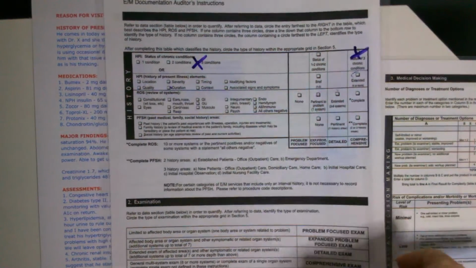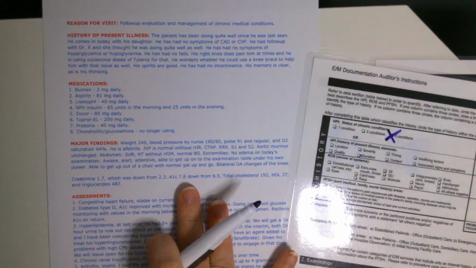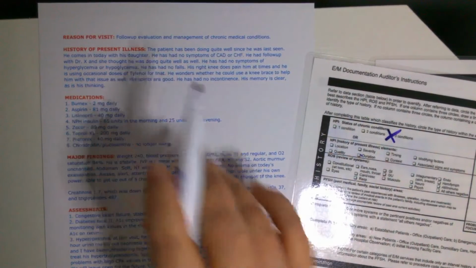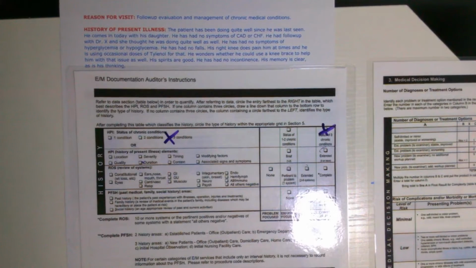And it looks like this provider doesn't have a template that they're using here. So we might just have to go through and abstract what we can from the history of present illness here. So patient has been doing quite well since last seen. He comes in today with his daughter, has no symptoms of coronary artery disease or CHF. He had follow-up with Dr. X, and she thought he was doing quite well, has no symptoms of hypoglycemia or hyperglycemia, has had no falls. His right knee does pain him at times.